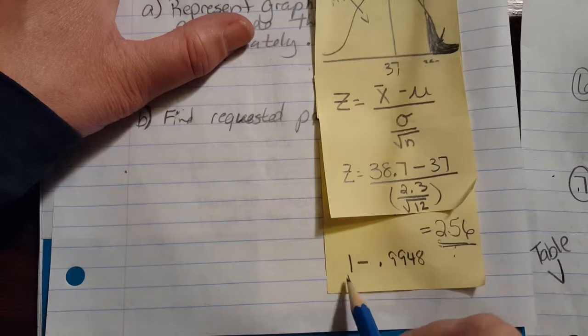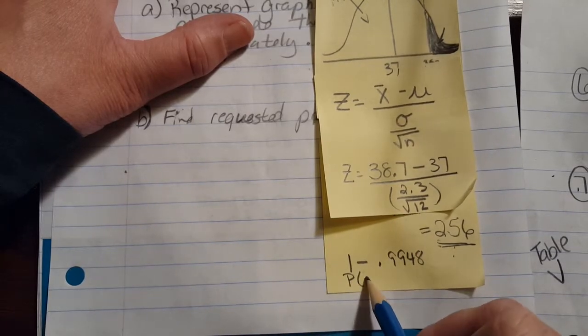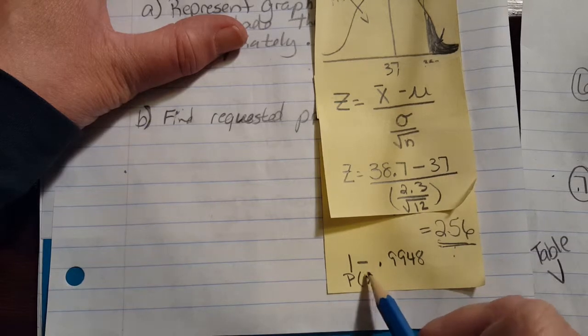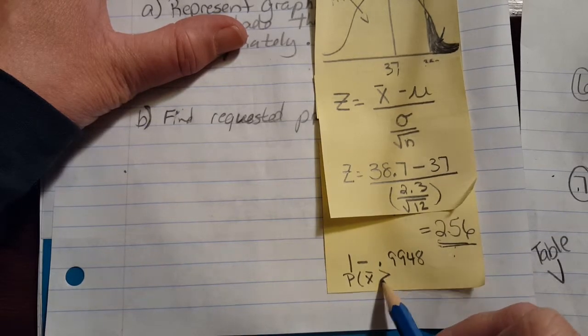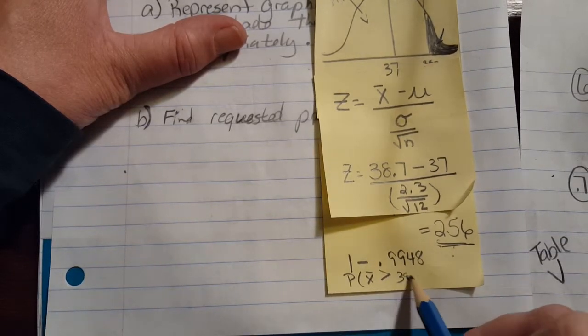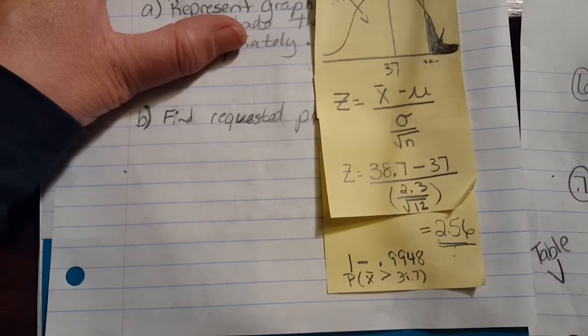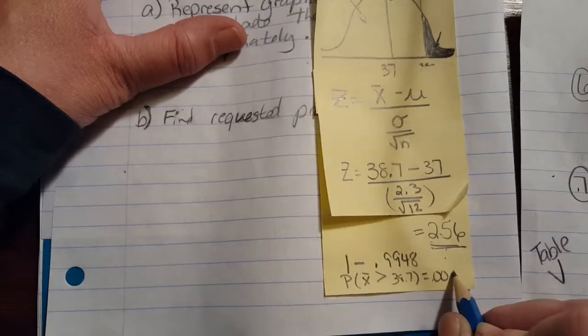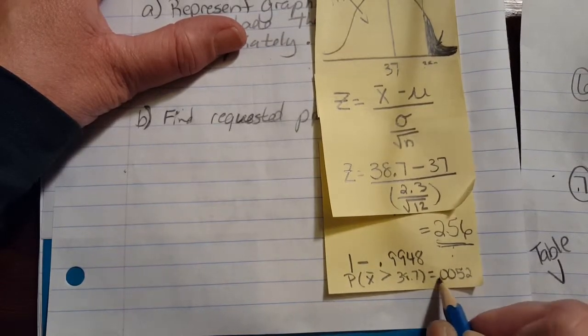And so the probability that the mean number of chips is greater than 38.7 would be 0.0052.